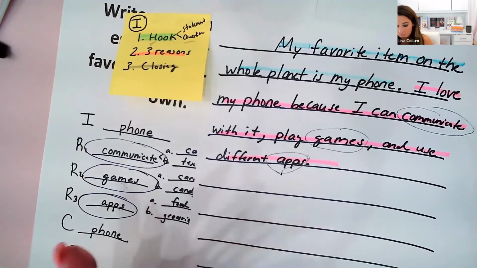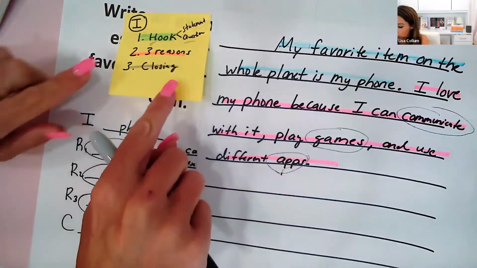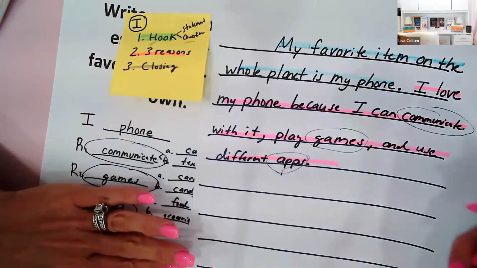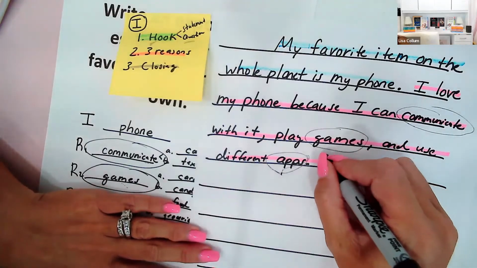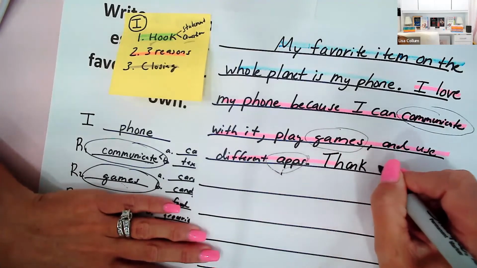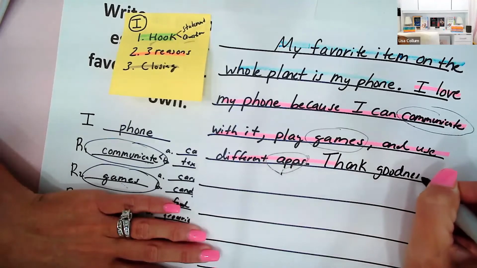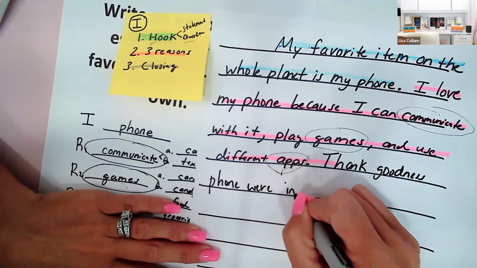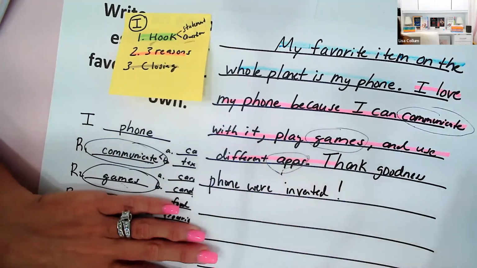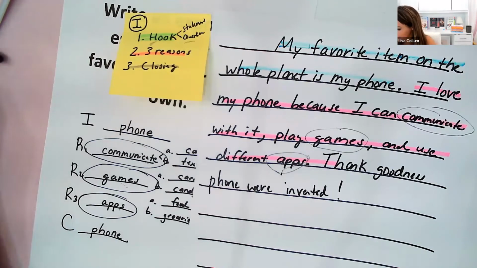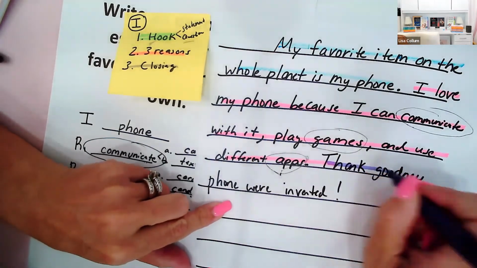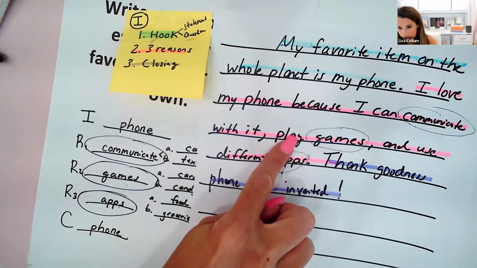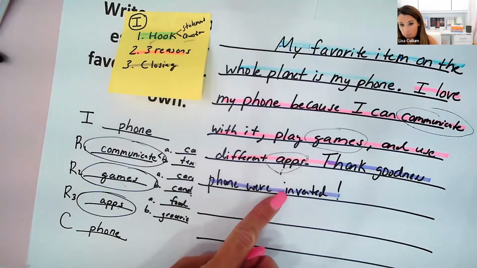Okay. All right. And last, my closing, I'm just going to say something nice about the topic. I'm going to say, thank goodness phones were invented. And I'm going to highlight that in purple. That's my closing. Okay, so I have my hook in blue, my 3 reasons in pink, and my closing in purple.